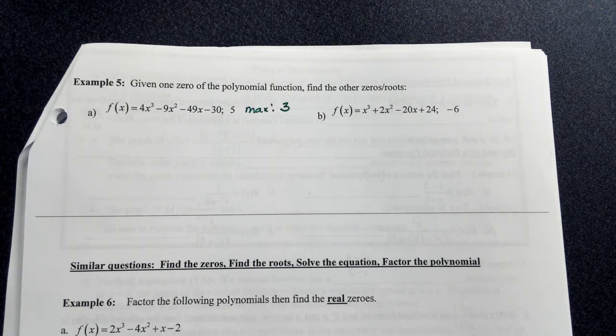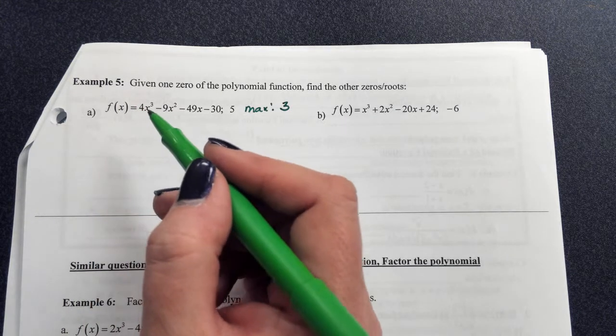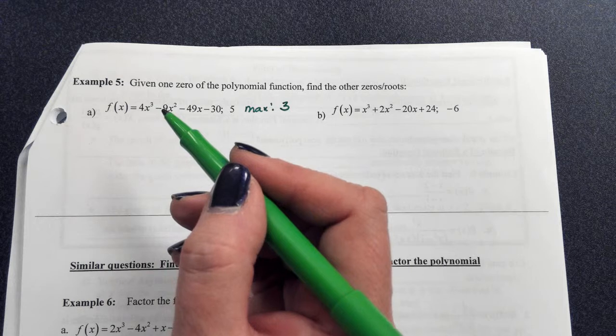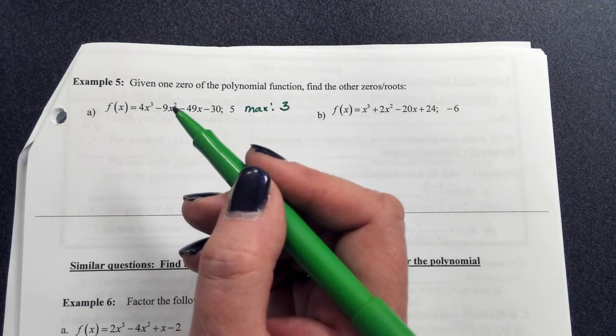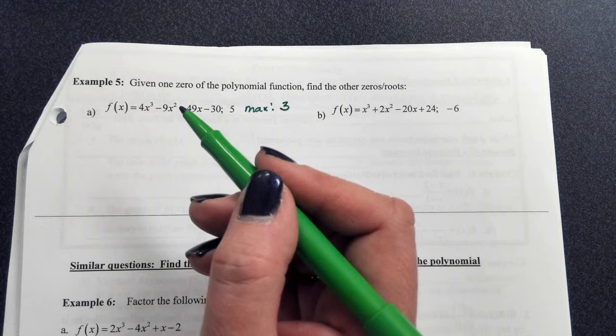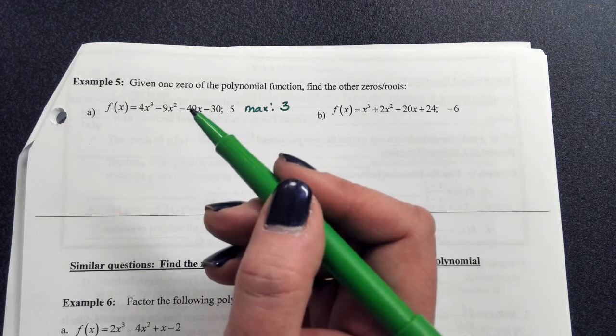Is this in factored form? No. You just look at the largest exponent for the variable. The largest exponent is 3. So the maximum number of solutions is only going to be 3. You only add those together if it's factored form. So I know that I'm not going to have any more than 3 solutions.